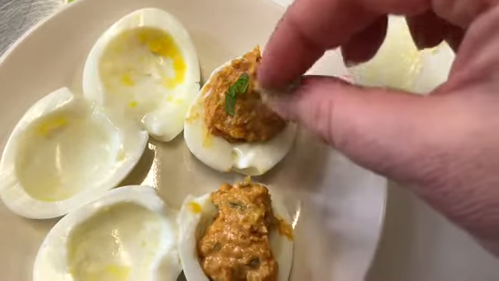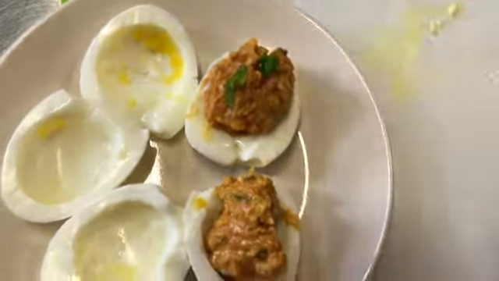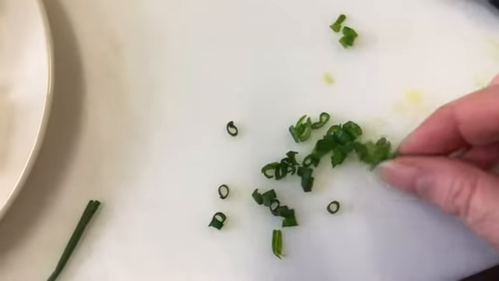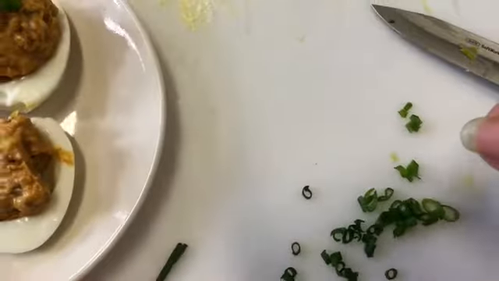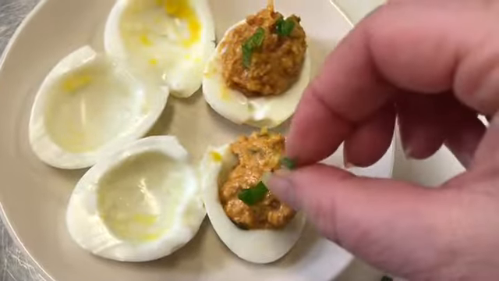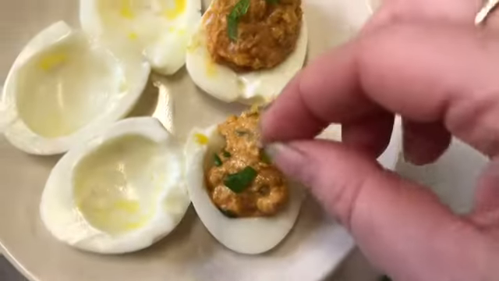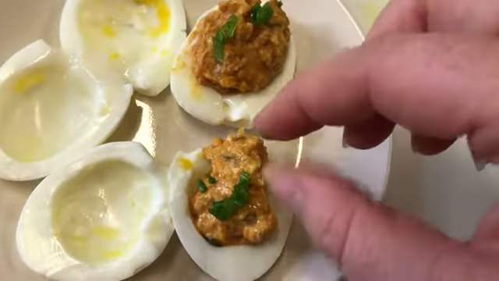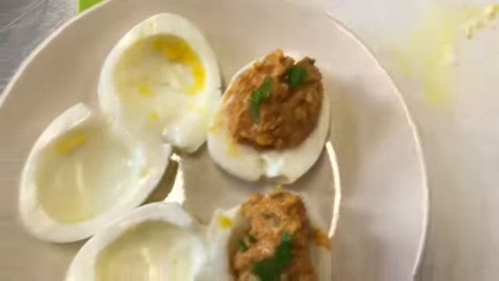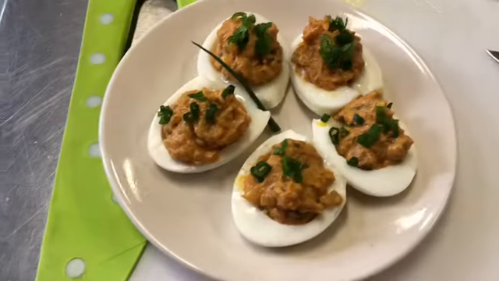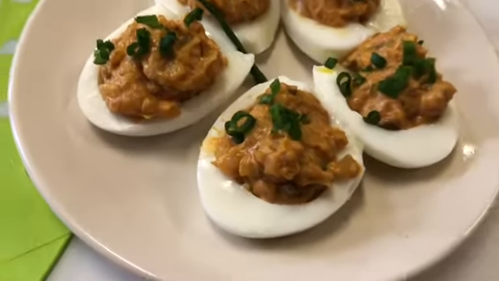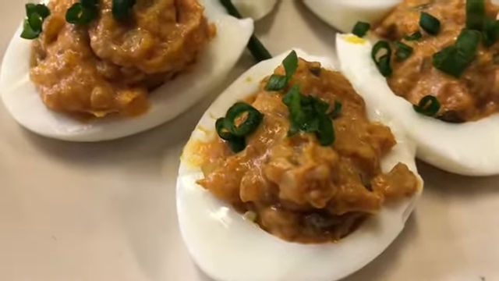Now originally I wanted to put a sprinkling of paprika on top as well as the garnish, but since I overdosed it, we're just gonna use our chopped up scallion as our garnish, and then they will look pretty. So, there you go. So let me finish the rest of these. Here we go. Here are our finished deviled eggs with scallion on top.